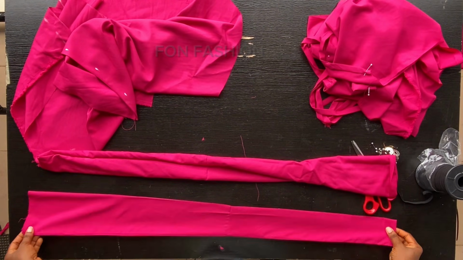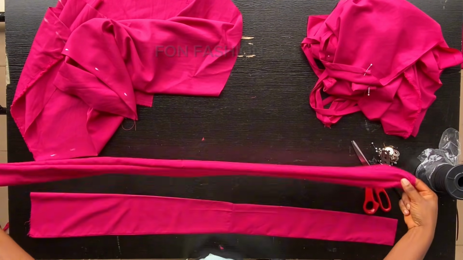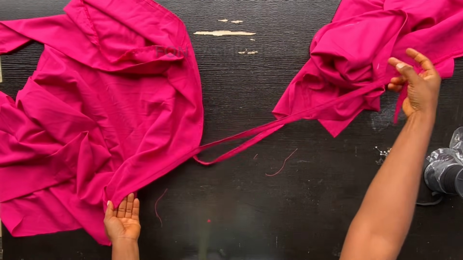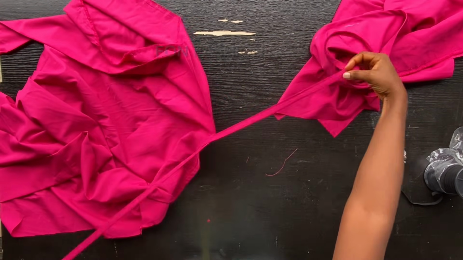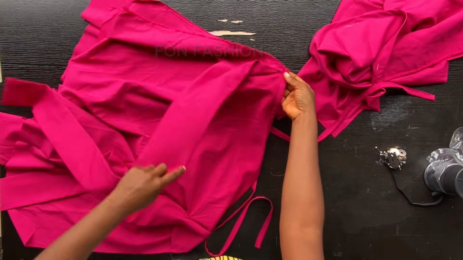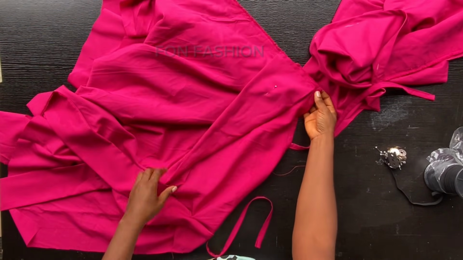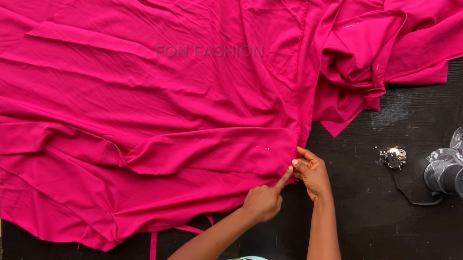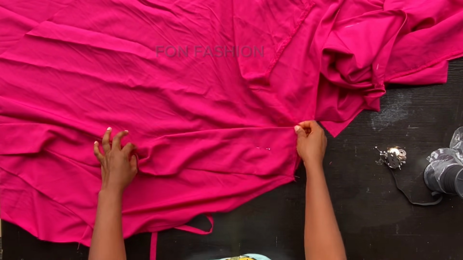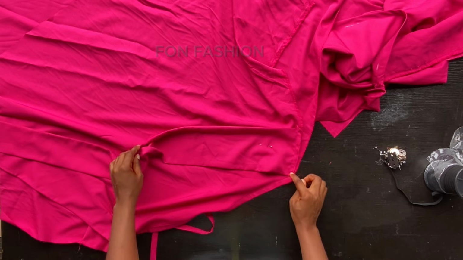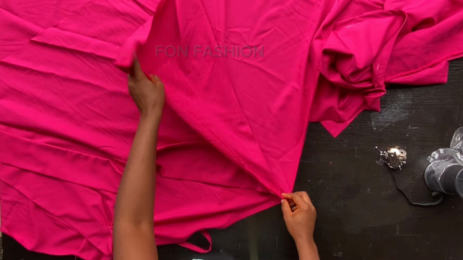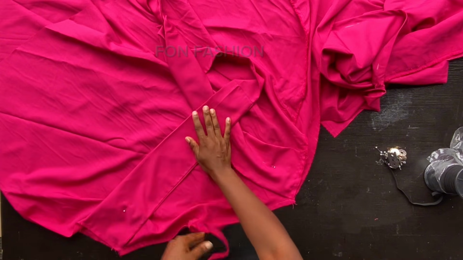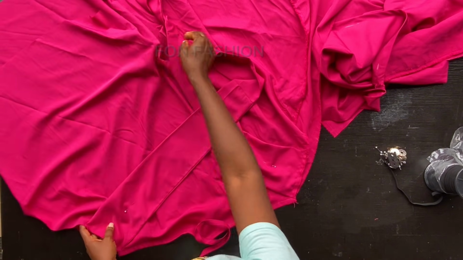I have already pressed this one, so I'm going to go over to my ironing board and press this one down as well. As you can see, I have already joined the straps. Okay, can you see? I went ahead to stitch the belt. Immediately under the chest line is where I stitched the belt, okay, because that is where I want my own belt to start from. And I only stitched on the smaller part, that is the first layer. I stitched the belt on the right side, okay.